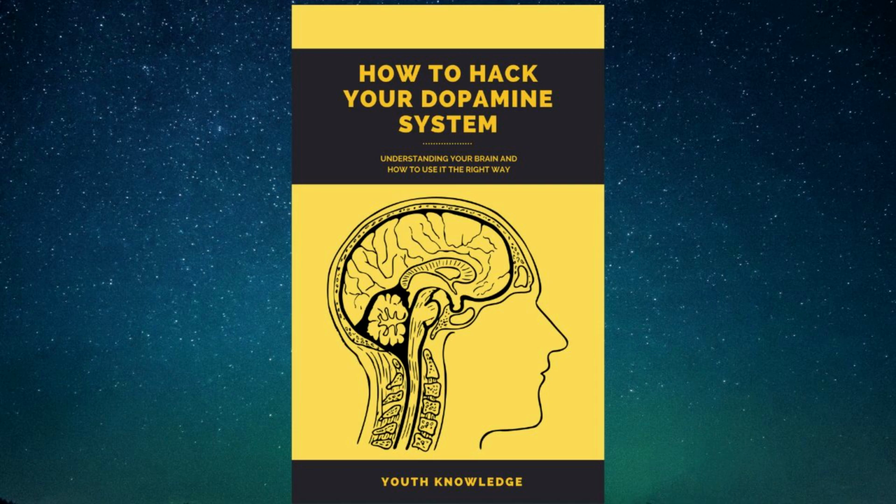Short-term effects of drugs on dopamine. When a person takes drugs, the chemicals in the substance bind to specific receptors in the brain that are responsible for releasing dopamine. This leads to a rapid increase in dopamine levels, which can produce feelings of euphoria, pleasure, and excitement. For example, cocaine blocks the reuptake of dopamine, leading to a buildup of dopamine in the synapses between neurons. This results in an intense rush of pleasure that can last for several minutes.